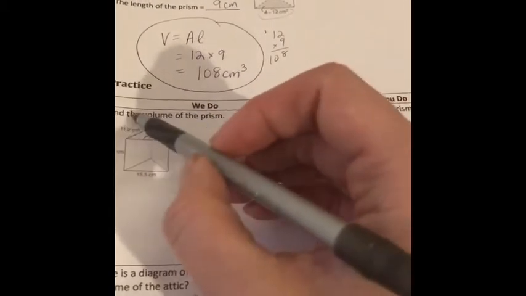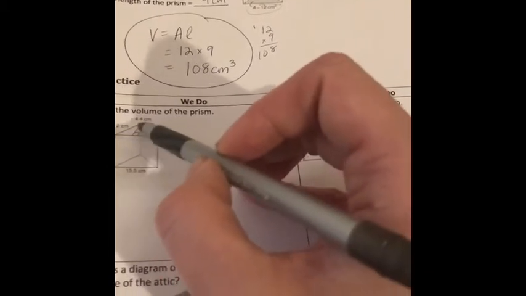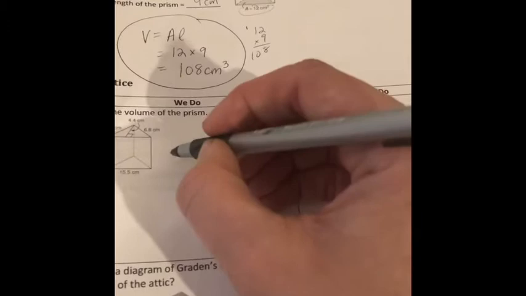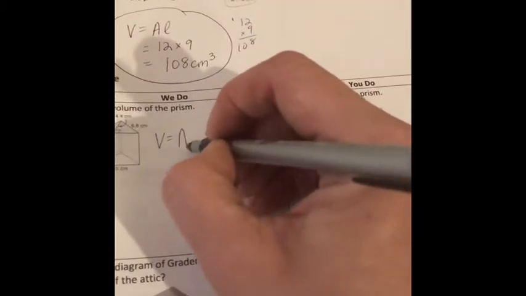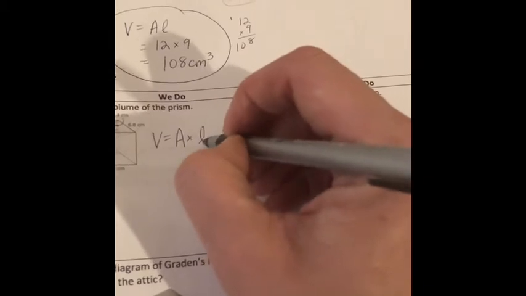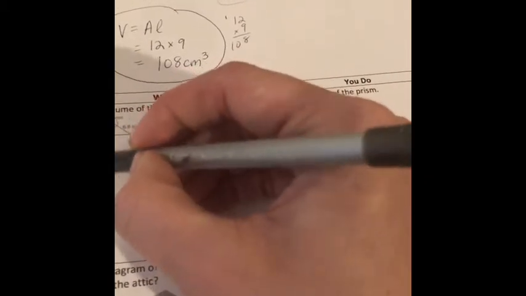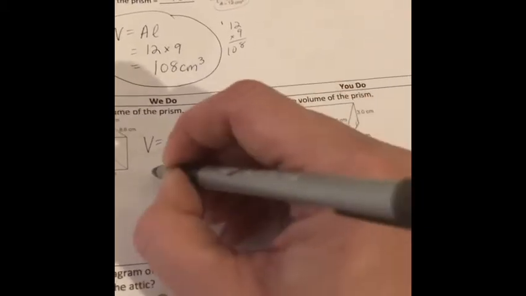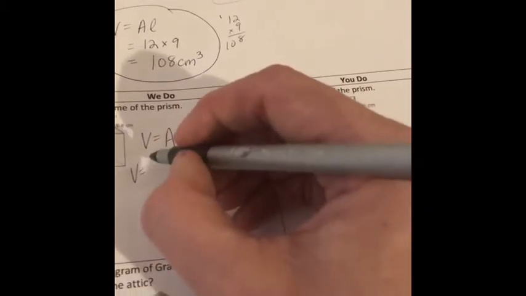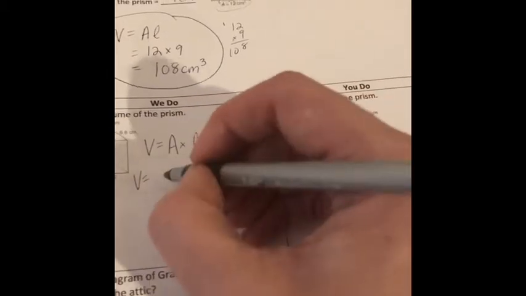So we're supposed to find the volume of the prism. The volume of this prism would be the area of the base multiplied by the length. So the length would be this 15.6. And the area of the base would be base times height of the triangle divided by 2.